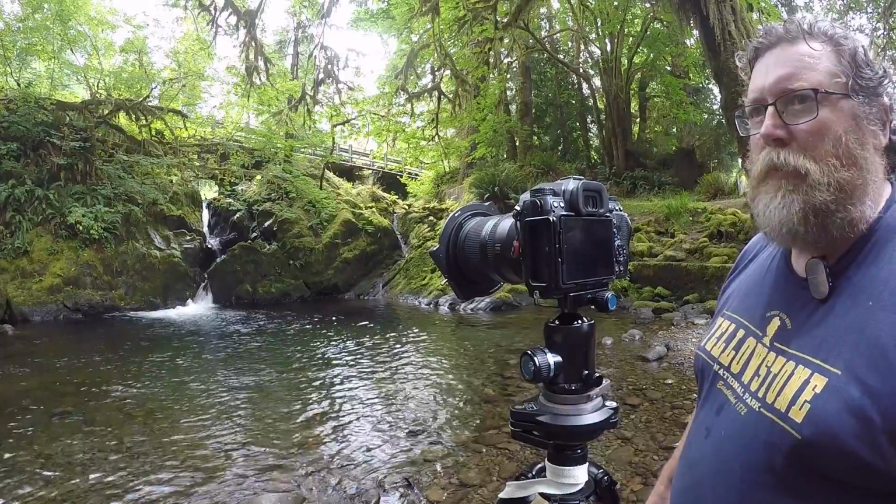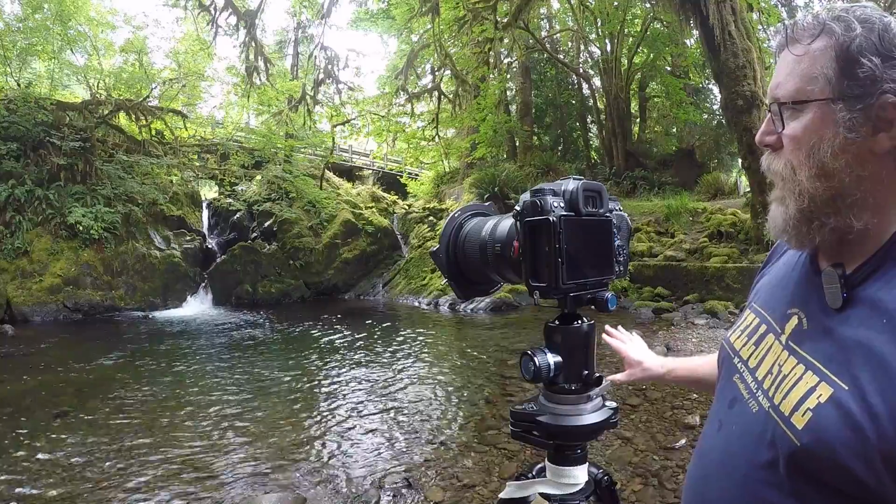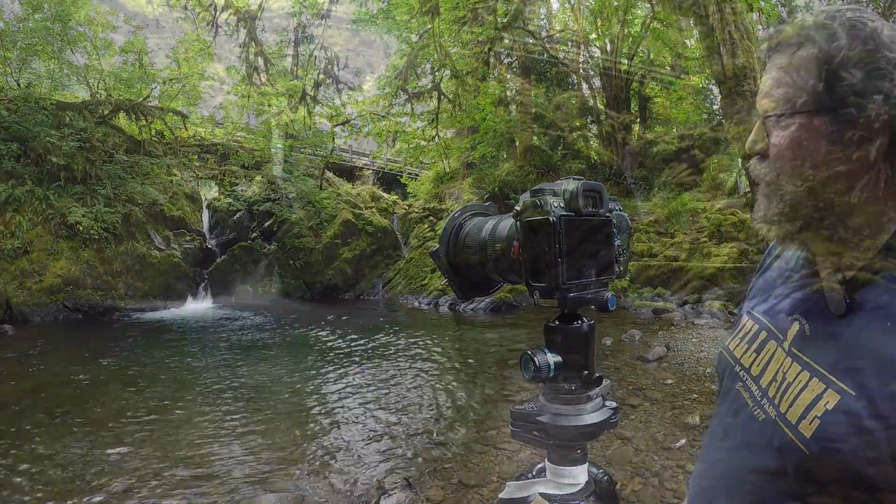So as with the last spot, I'm going to shoot a variety of horizontal, vertical shots as well as some panoramas to see if I can get the best view.